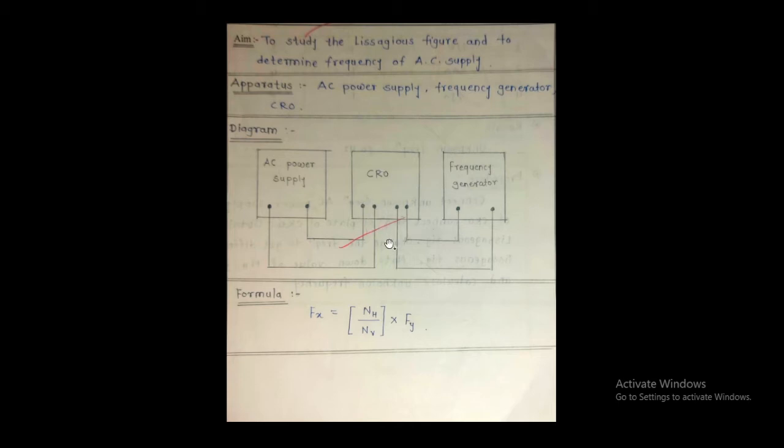One is X input terminal and another is Y input. So X input is having two terminals and Y input is also having two terminals, and therefore here there is a connection. One terminal of the AC supply is connected to one X input terminal, and the other is connected to the other X input terminal.